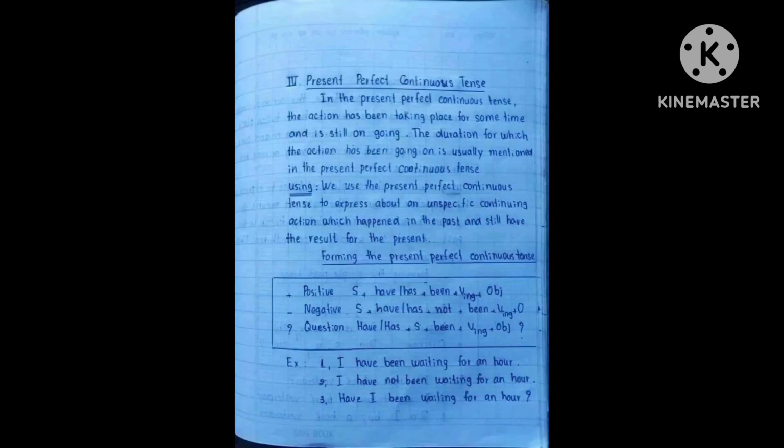The last part of present tense is present perfect continuous tense. Here also we can see a continuous form. In the present perfect continuous tense, the action has been taking place for some time and is still ongoing. The duration for which the action has been going on is usually mentioned in the present perfect continuous tense. So here we can see there is a time frame. So we use the present perfect continuous tense to express an unspecific continuing action which happened in the past and still has the result for the present.